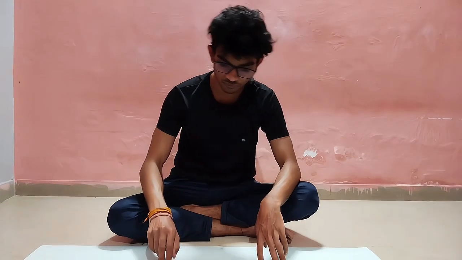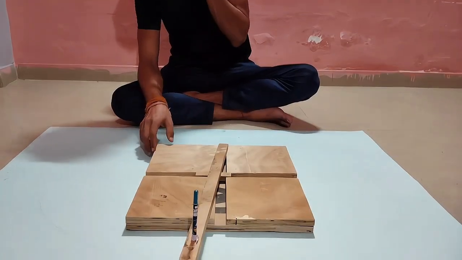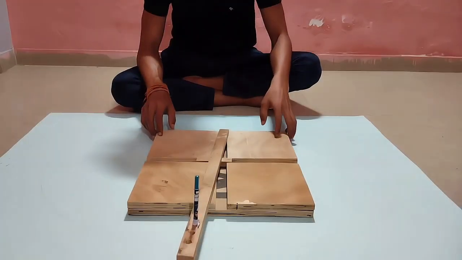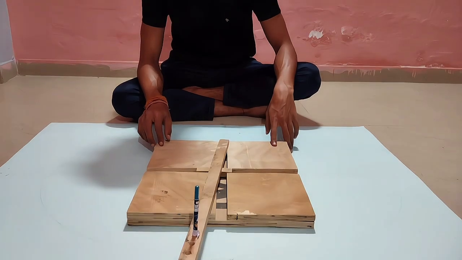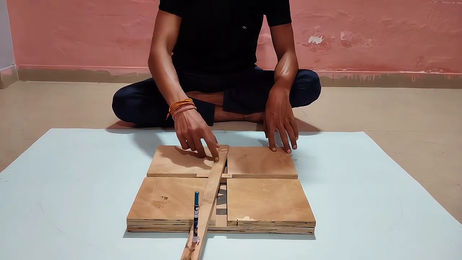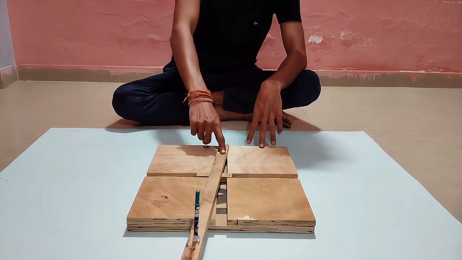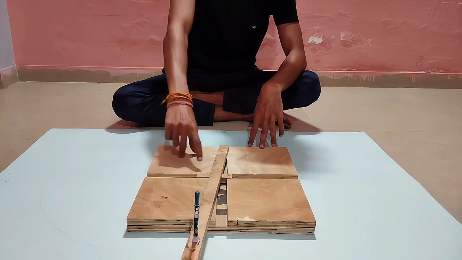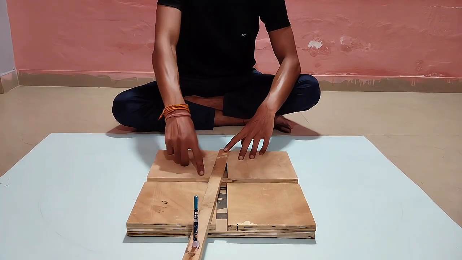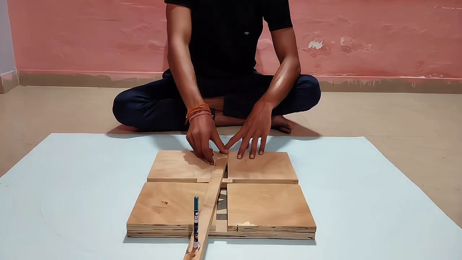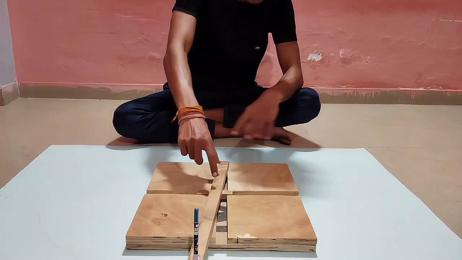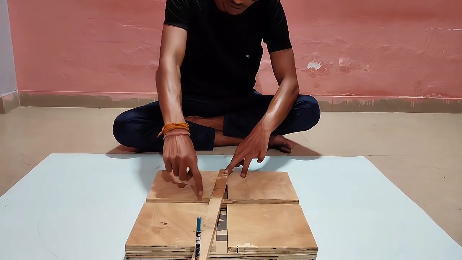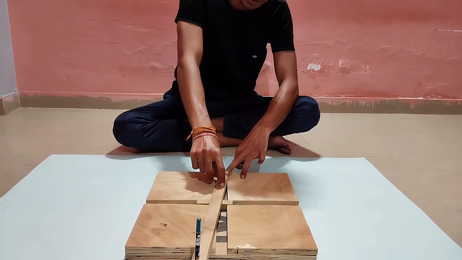In the elliptical trammel, there are four links. First is the frame, which is a fixed link. The frame is fixed, link one is the connecting rod, which is link two, and there are two sliders. One slider is link three and another slider is link four, and there are two turning pairs and two sliding pairs.